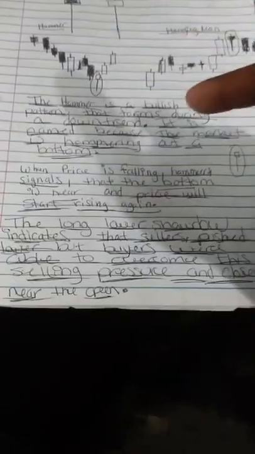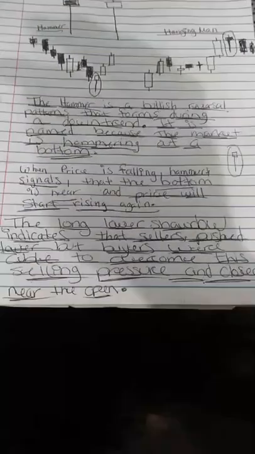It created this hammer. A hammer is a bullish reversal pattern that forms during a downtrend. It is named that because the market is hammering out at the bottom. As you can see, it's hammering out at the bottom. That's why it's called a hammer. Price is falling, but a hammer signals that the bottom is near and price will start rising again.